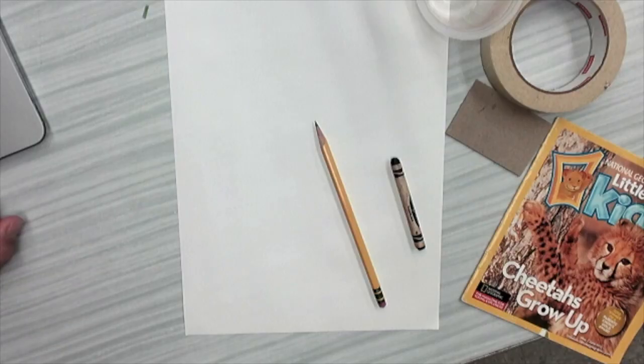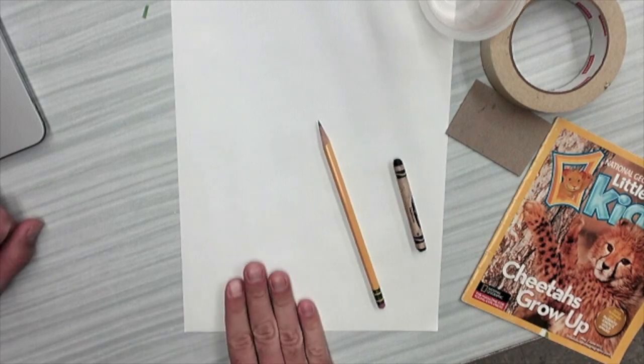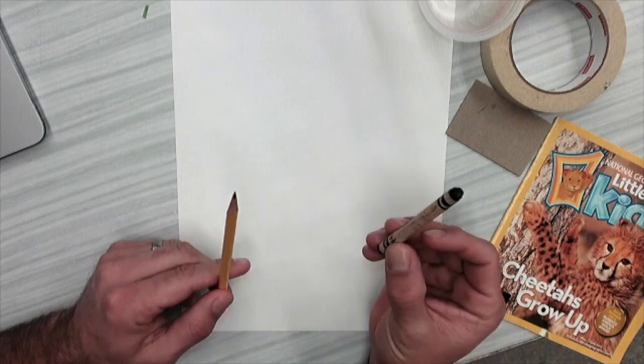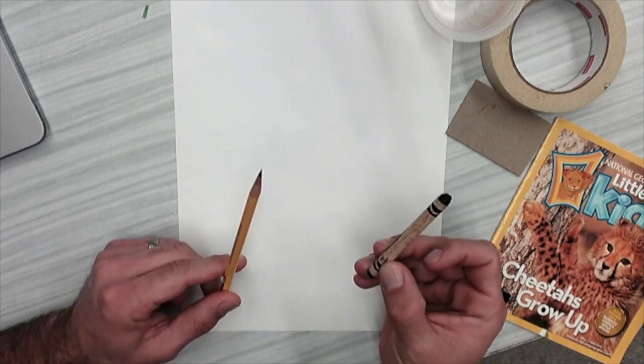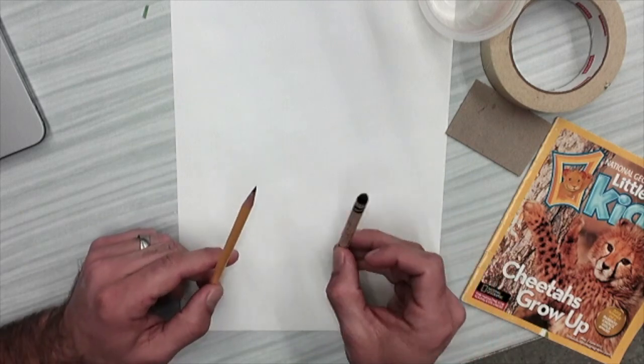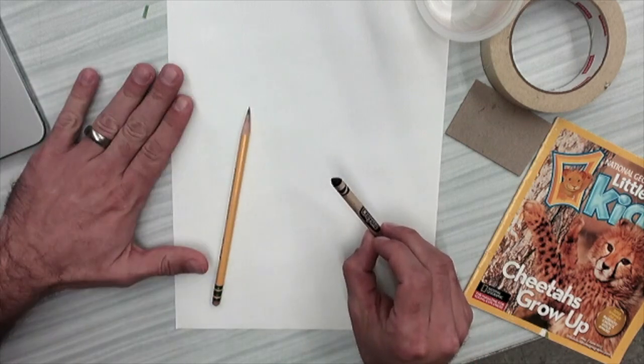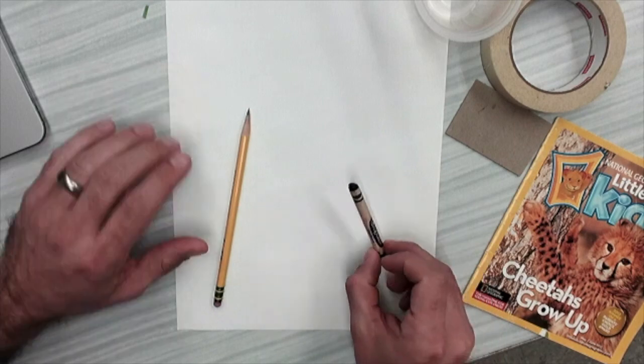So here are the supplies we're going to need to create this project today. First, you're going to need a piece of blank paper. All right. Then you are going to need a pencil and a black crayon or something black to color it in. It could be an oil pastel, a marker, it could be paint, anything you have. You just want it to be black. So you need a piece of white paper, black crayon, and a pencil.